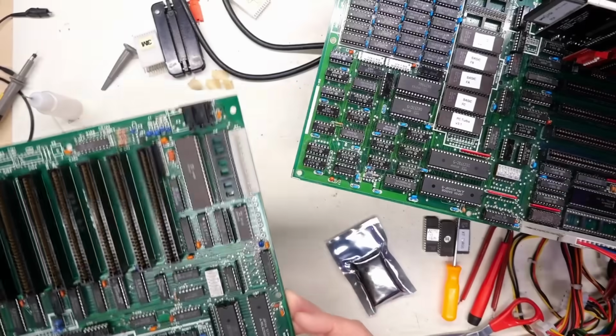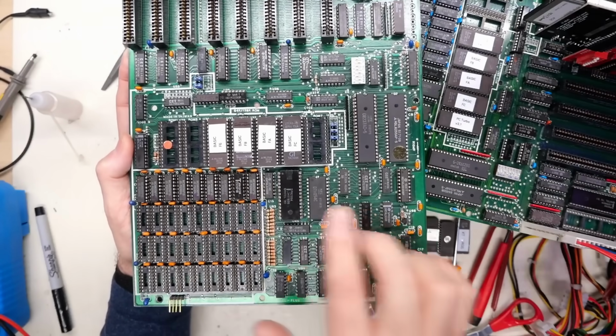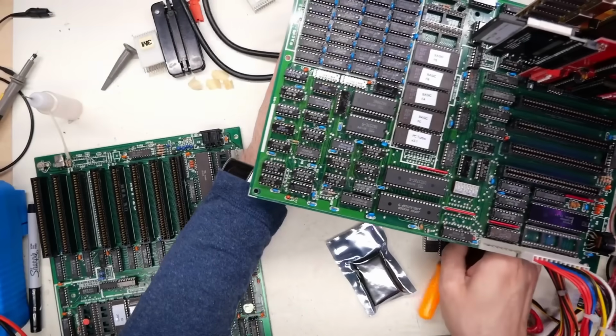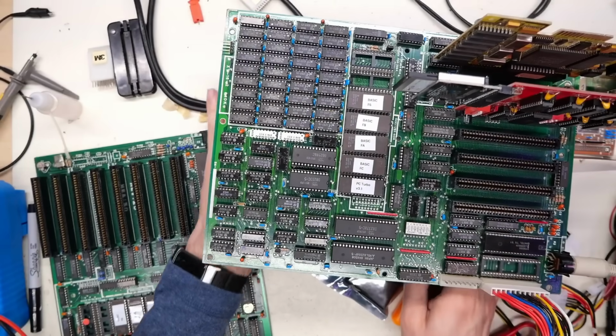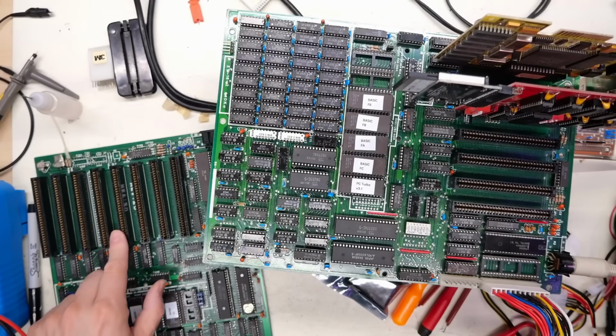So I guess I'm going to go back to what I was going to do before and swap all the RAM chips from this board over to the other one. All right, it is the next day, and I've gone ahead and swapped the RAM chips, and these are the two boards. This is the non-working one, and it now has 256K that I took from the other motherboard. And the motherboard that has been working the entire time has the full 640K taken directly from the non-working motherboard.